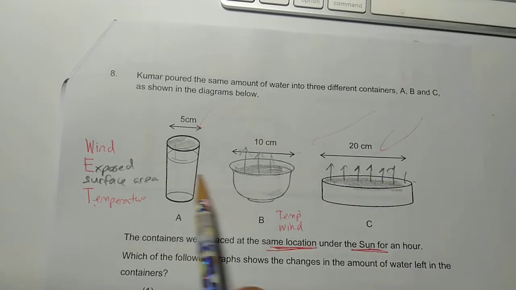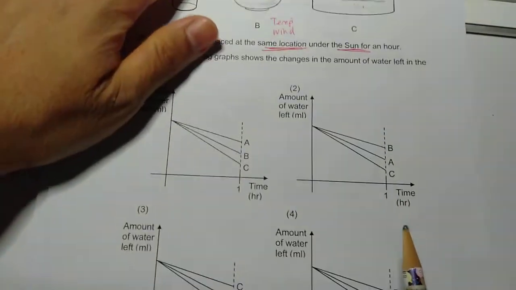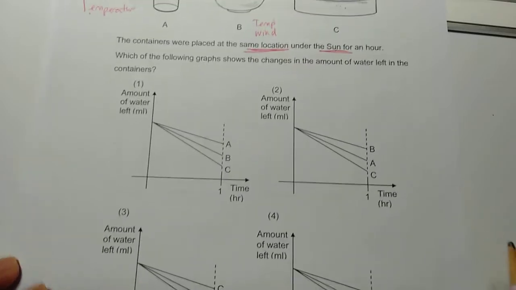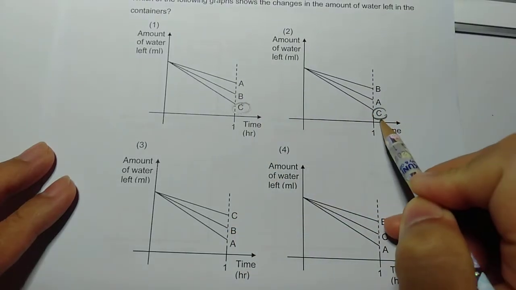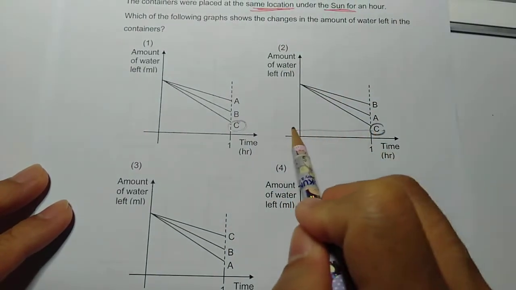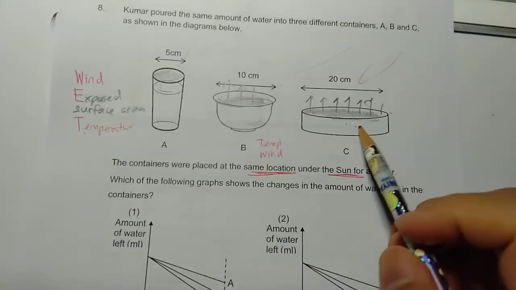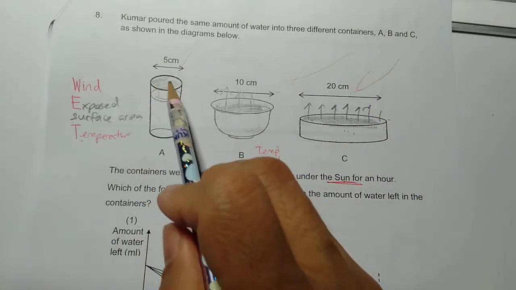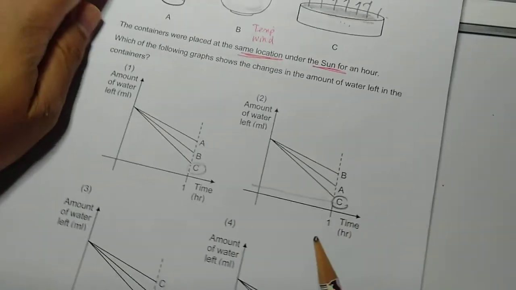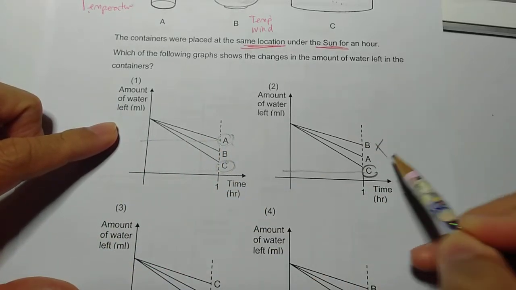So if you have put water in these 3 containers, same amount of water, the water in container C will evaporate the fastest. So after some time, I can check this graph. I will know that C must have the least amount of water. So this is the one that shows C at the very bottom, right? Amount of water left, C is right at the bottom. This 2 has A here, wrong. Bottom here is A, wrong. Which one will have the most amount of water? The one with the smallest surface area. So A should have the most amount of water left after 1 hour. Most amount is on top. You see? Amount of water, most. This is wrong. So answer is 1.